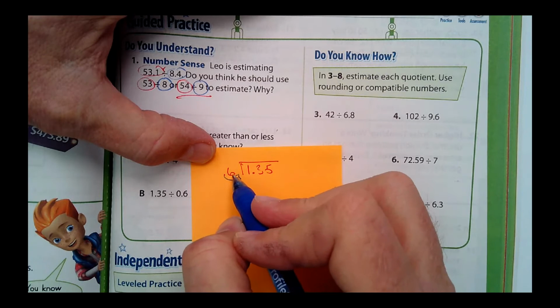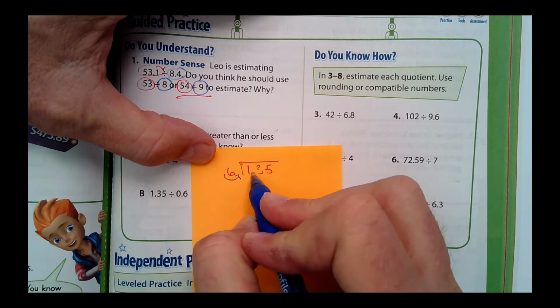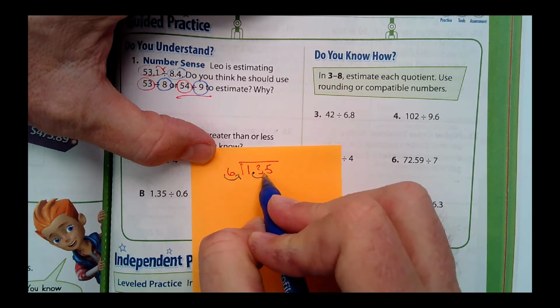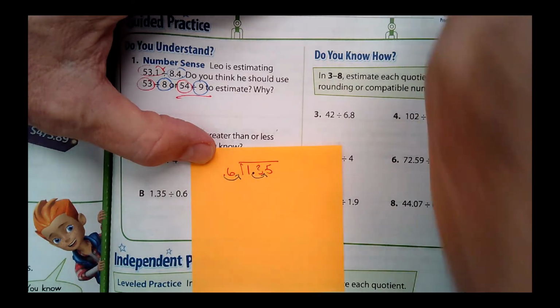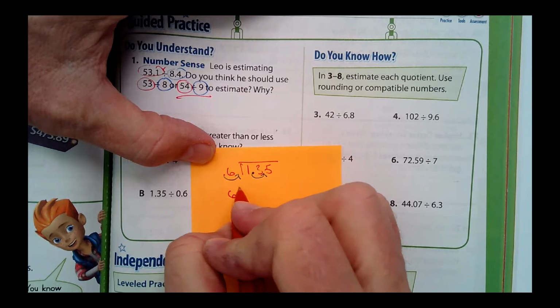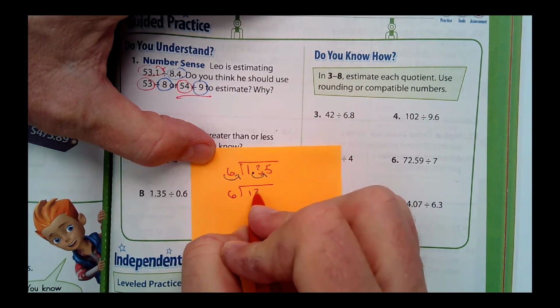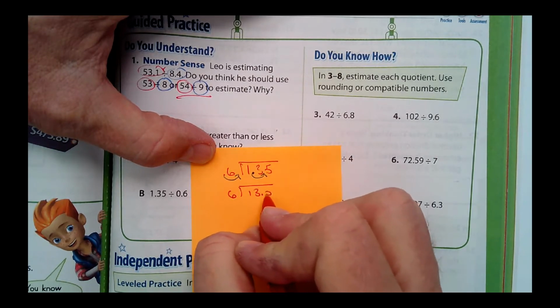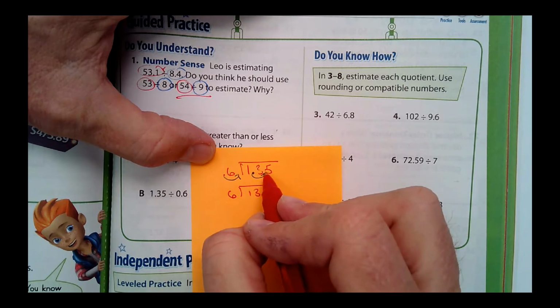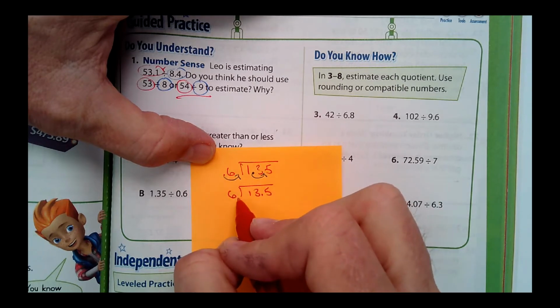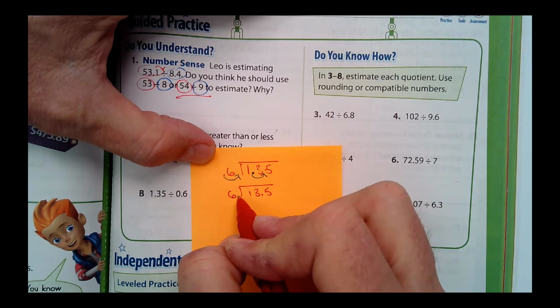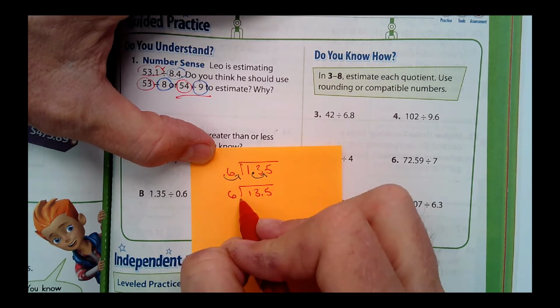And whatever you do on the outside, you do on the inside. So what do we have to do with this decimal? We have to move it over 1. So I can rewrite this problem as 6 going into 13.5. See, notice how I moved that decimal over? And this one here is right here. But I won't put it there because we all know that whole numbers have the decimals just to the right.